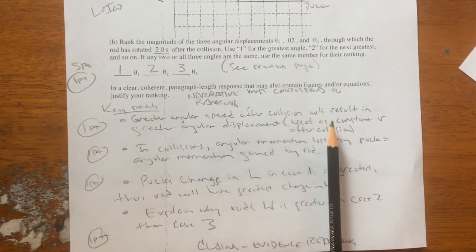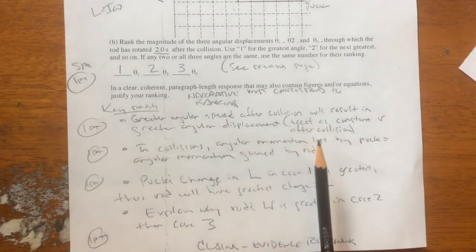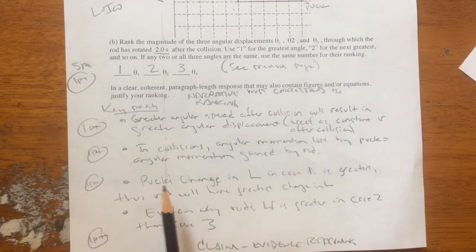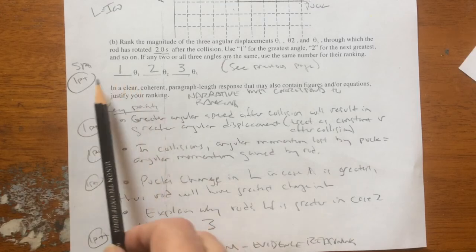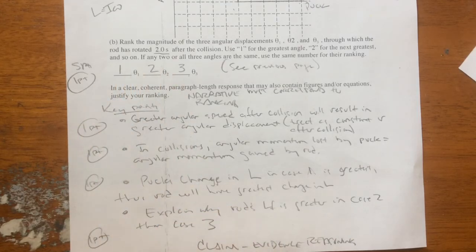Greater angular speed after the collisions can result in a greater angular displacement. Don't leave points on the table. Right? You're asked to rank angular displacement. You got to relate that to angular speed. In collisions, angular momentum lost by the puck is gained by the rod. Easy money. Puck's change in L in case 1 is greater. We've talked about that. Explain why the rod's angular momentum final is greater in case 2 than case 3. And you're good. You get 1 point, 4 more points.